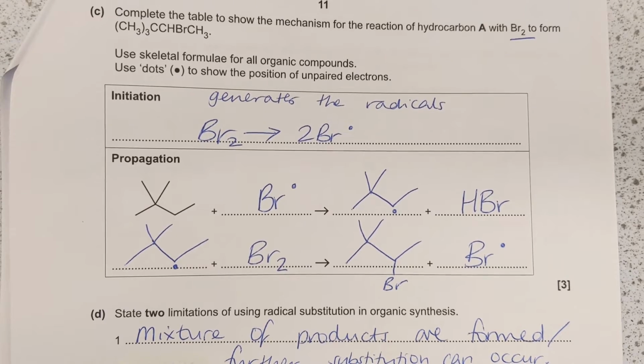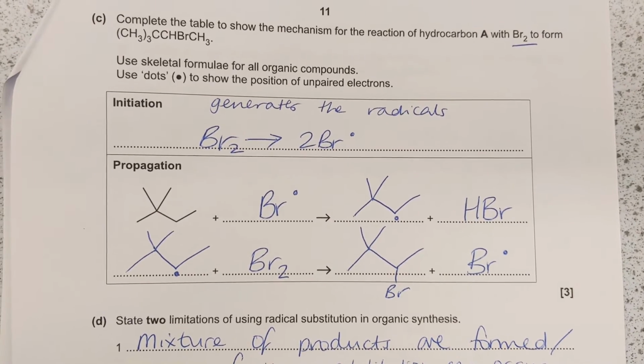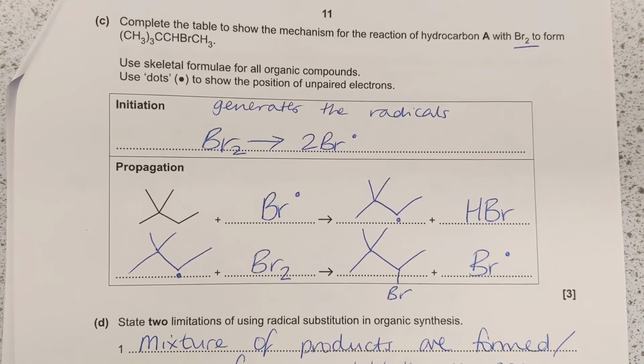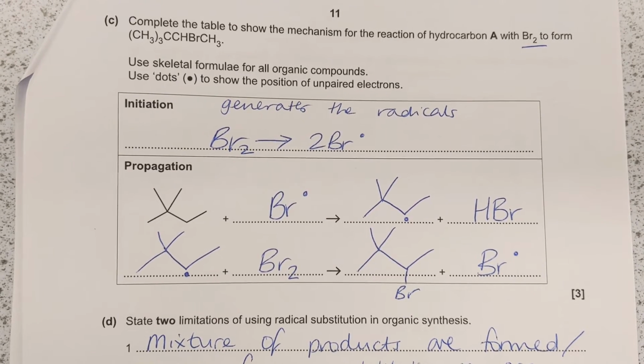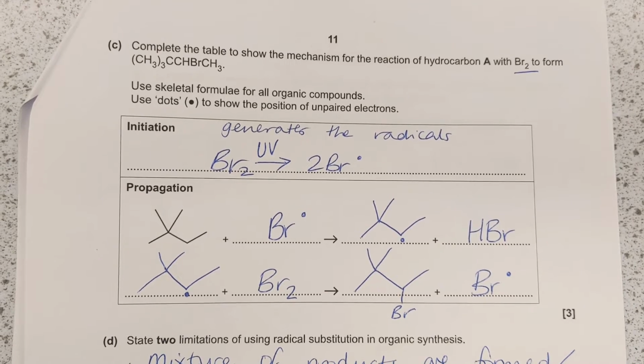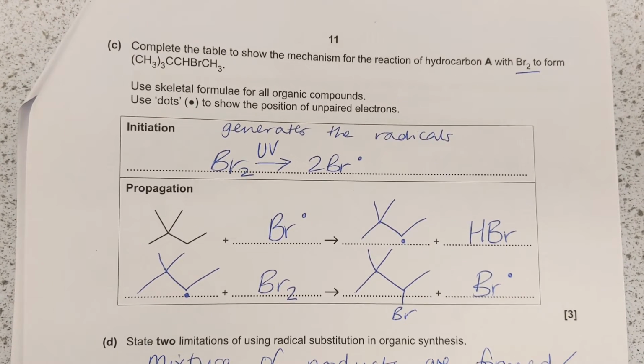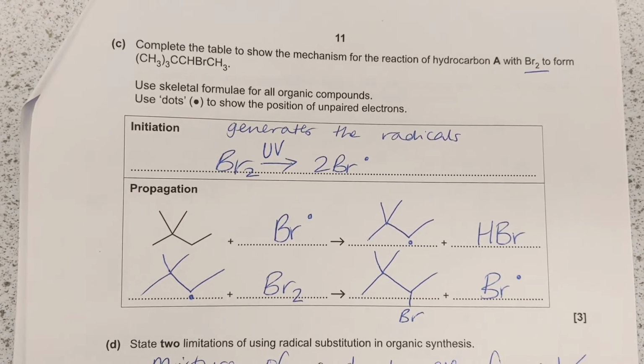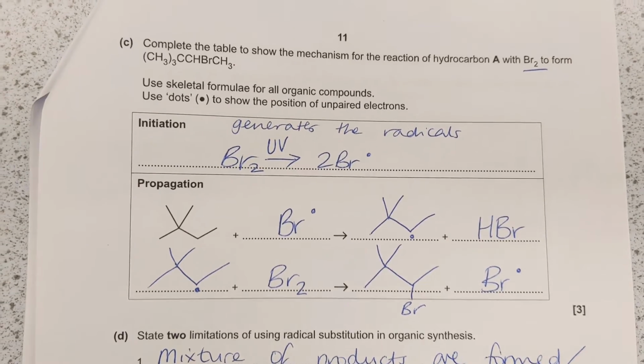initiation and propagation steps for the reaction of hydrocarbon A, and it gives us the structural formula, with bromine. So the initiation step, that is the halogen generating the radicals. And then the propagation steps, it's always the same pattern.